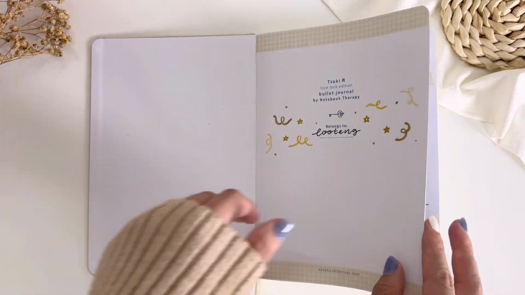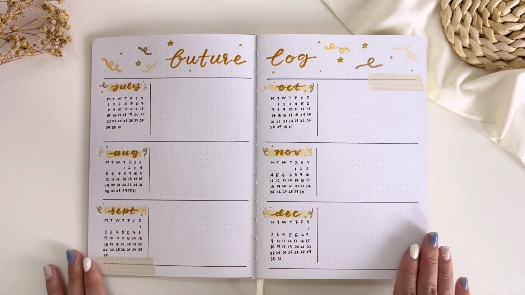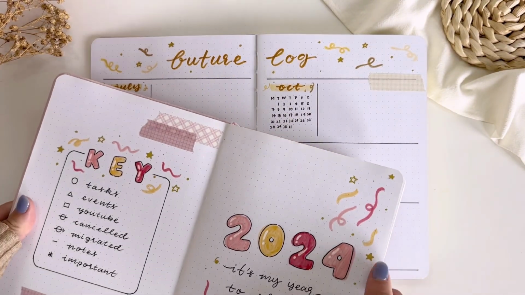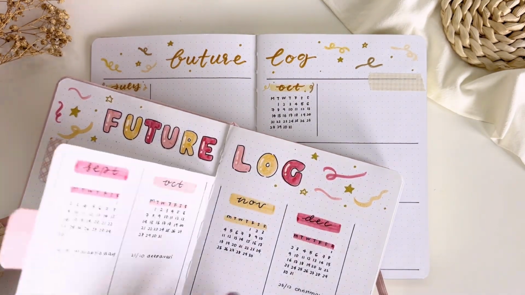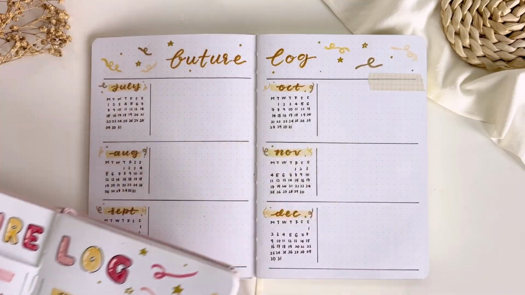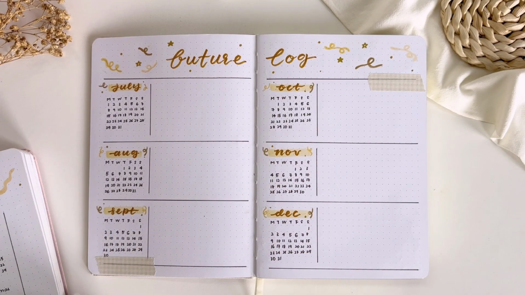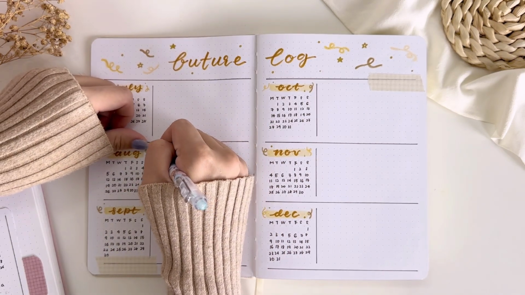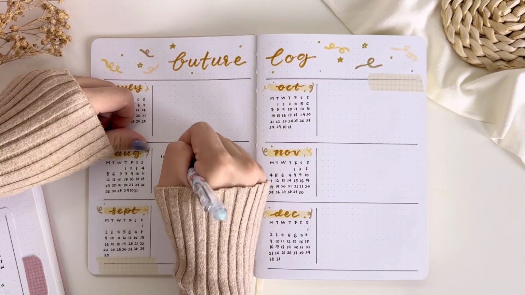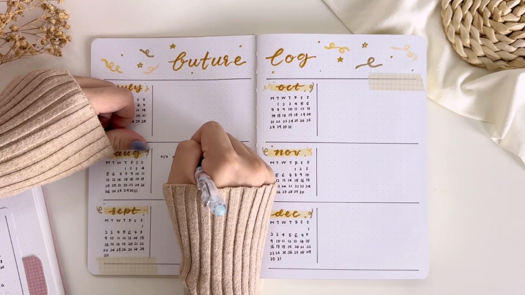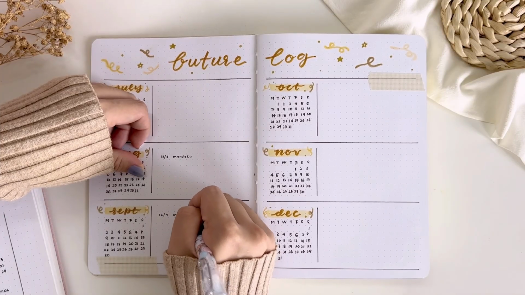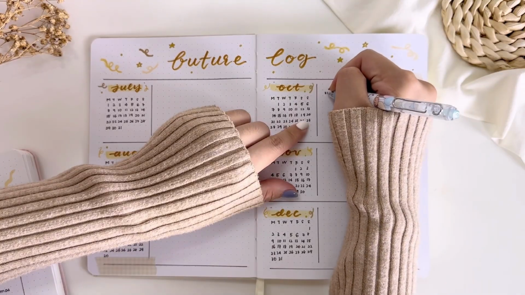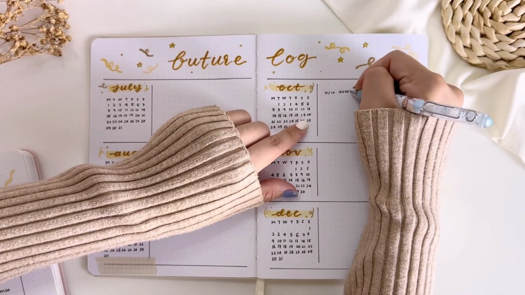Alright, so since it's already July and I'll be using my 2024 mid-year bullet journal, I'm going to show you all how I use the beginning pages of my bullet journal too. So, the first page over here is my future log, which gives a complete overview of the remaining months of this year. And here I'm just bringing out my previous bullet journal and flipping over to the future log to migrate everything from the previous journal to this journal.